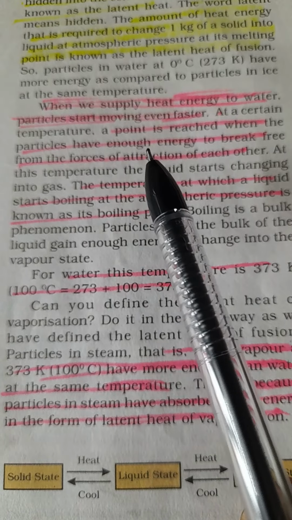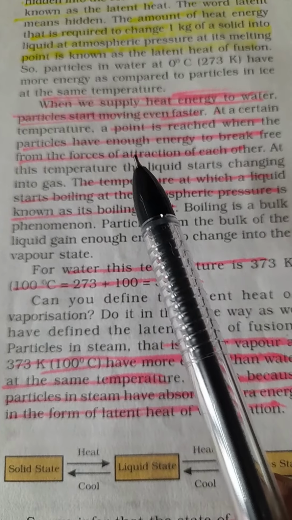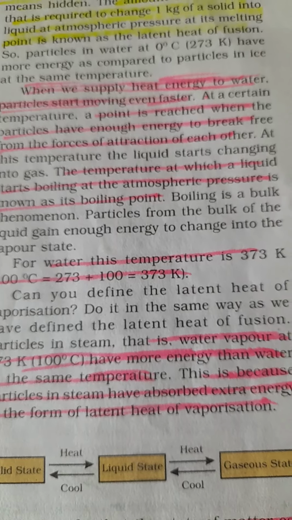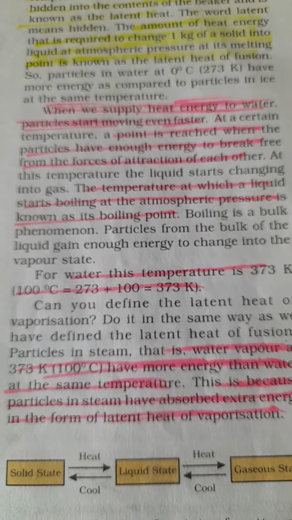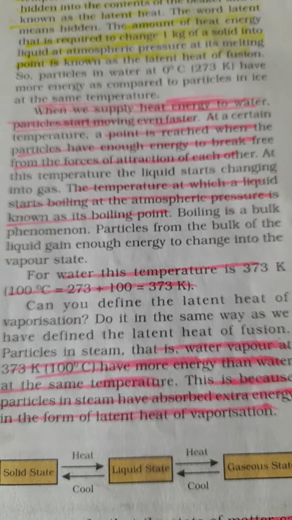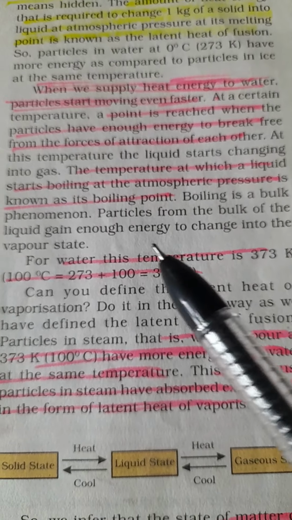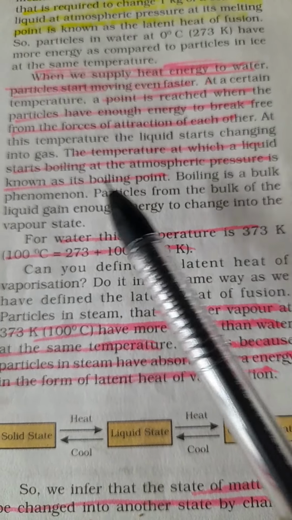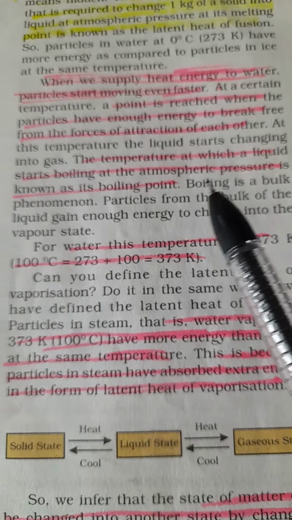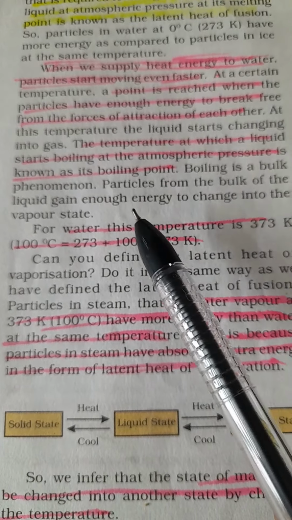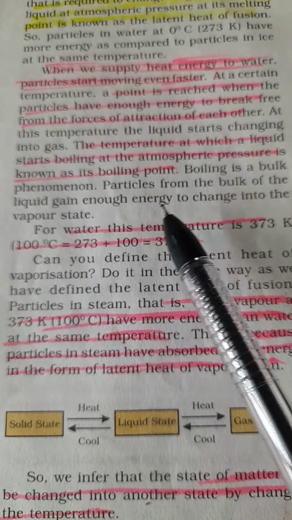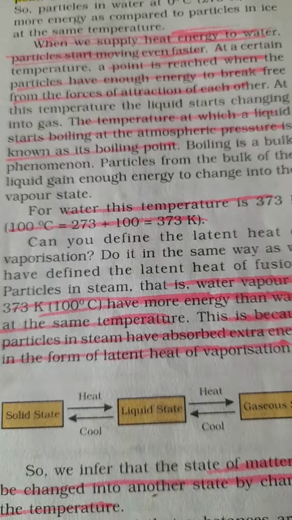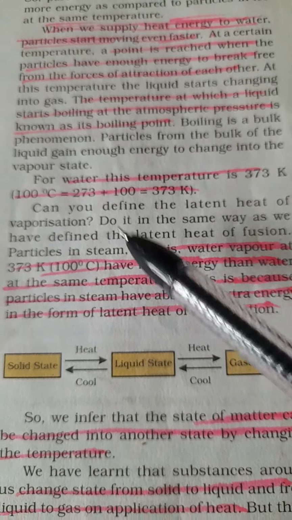At a certain temperature, a point is reached when particles get enough energy to break free from the force of attraction of each other. So they are all holding to each other. When a force from outside comes that is strong enough to break the particles, what will happen? Liquid changes into gas. So the temperature at which a liquid starts boiling at atmospheric pressure is called the boiling point, and particles from the bulk liquid, having gained energy, will change into vapor. That is, the liquid will change into vapor state once you start boiling the liquid.